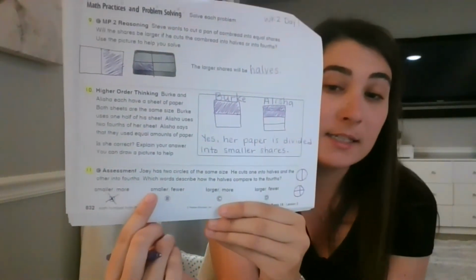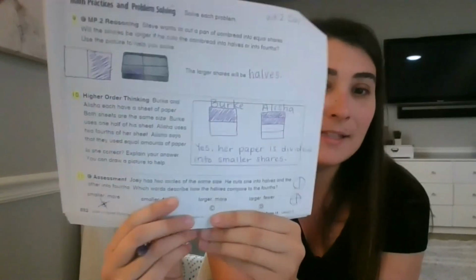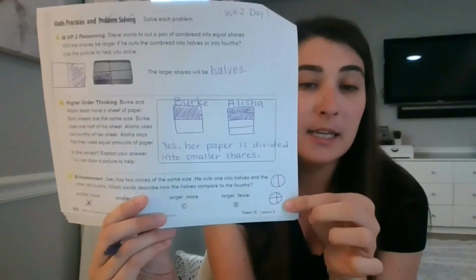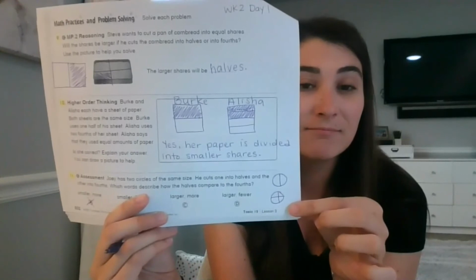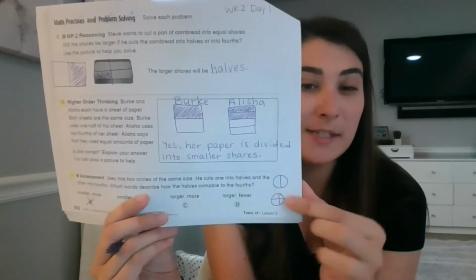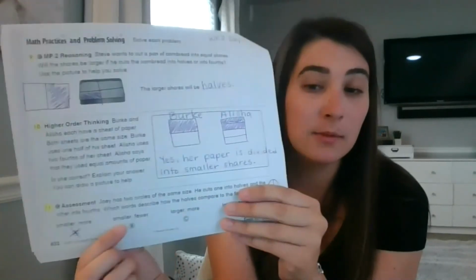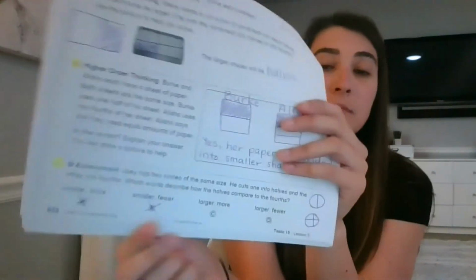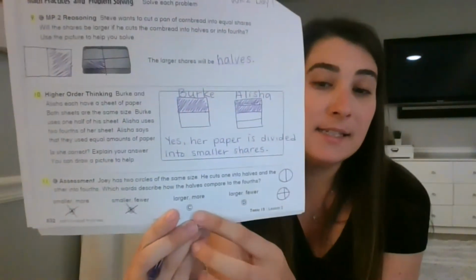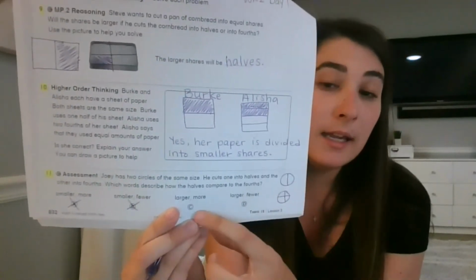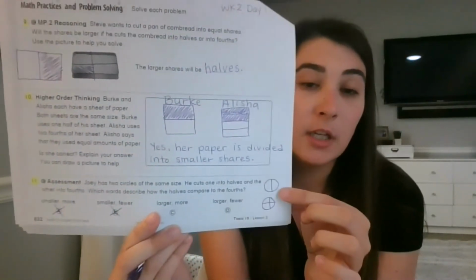B says it's smaller and you get less. Are these smaller pieces than this and I get less? No, we know that these pieces are bigger than these, so that's not right. So we're going to cross this one off. C says this one is larger. Is this one larger?